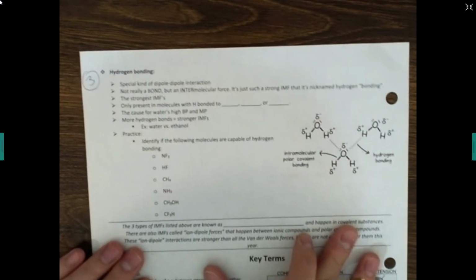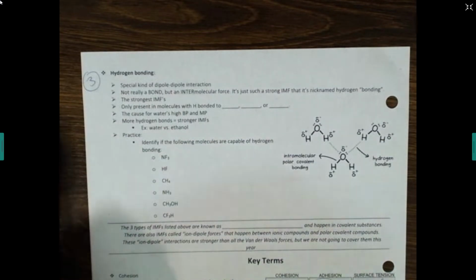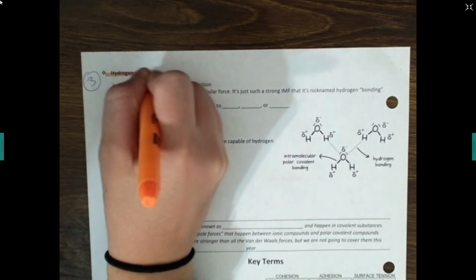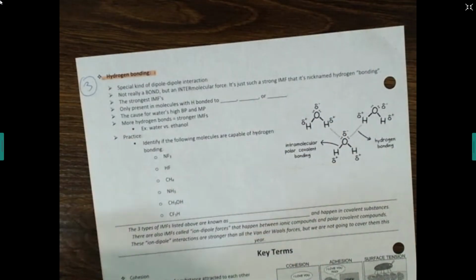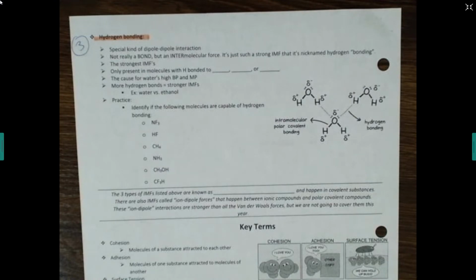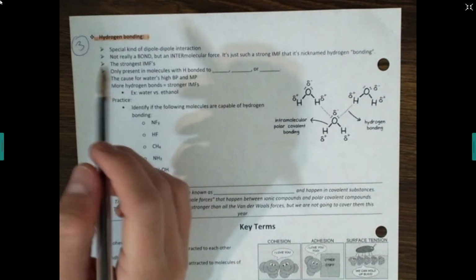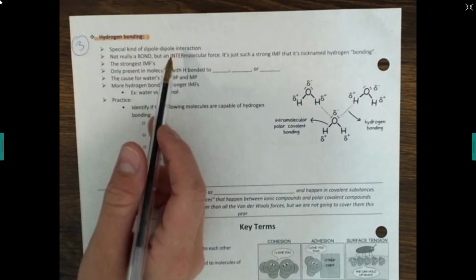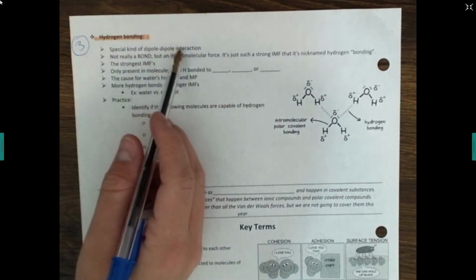Let's flip over. The last one we're going to talk about in terms of types of intermolecular forces is called hydrogen bonding. And this is something, I don't know if you've talked about it in biology or if you will talk about it in biology, but it's very important in biology. If you go on to take AP biology, you'll absolutely need to know about hydrogen bonding, and AP chemistry as well, of course. Okay? So hydrogen bonding is a special type of dipole-dipole interaction. It's like a super duper strong type of dipole-dipole interaction.